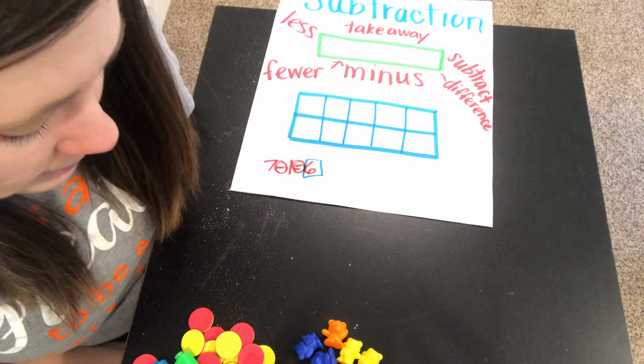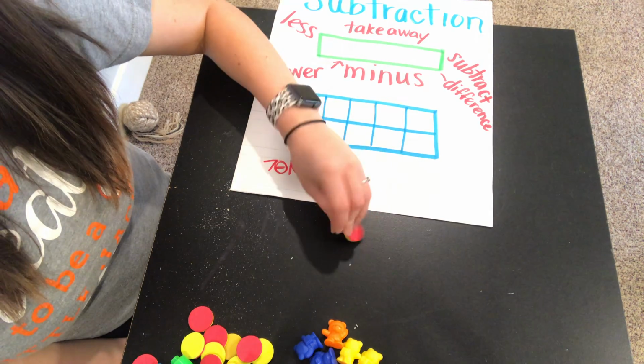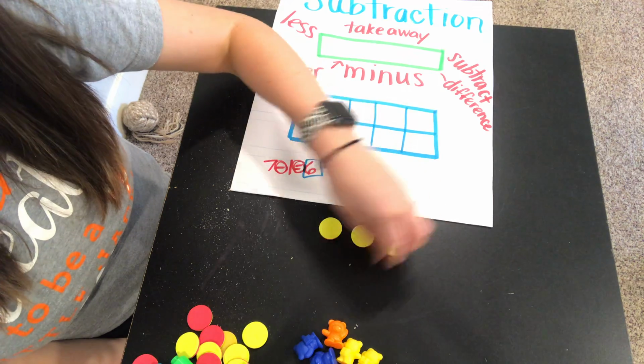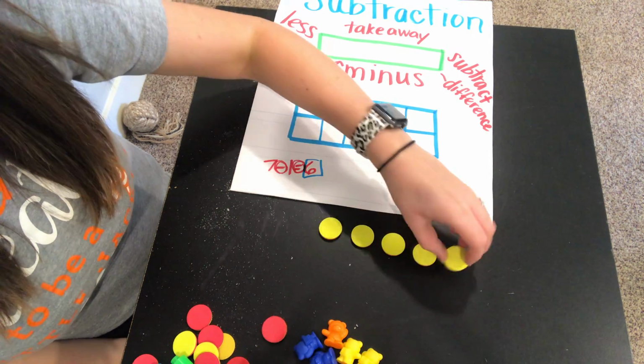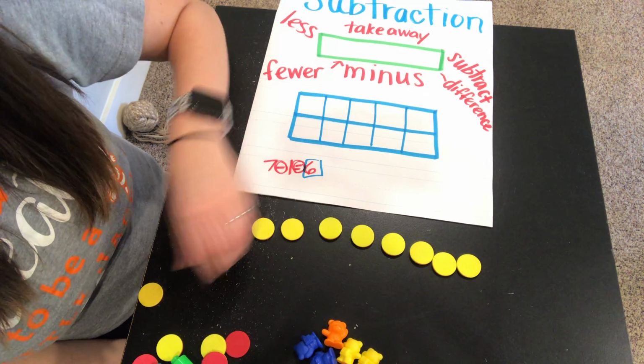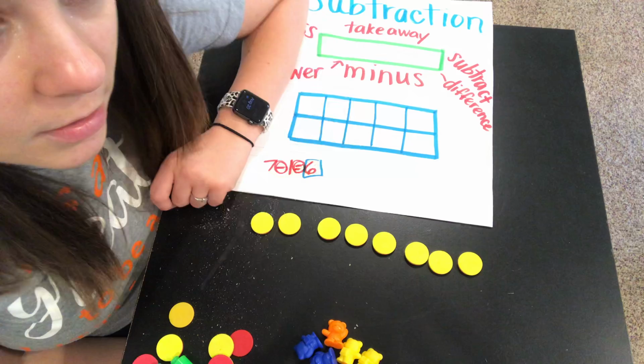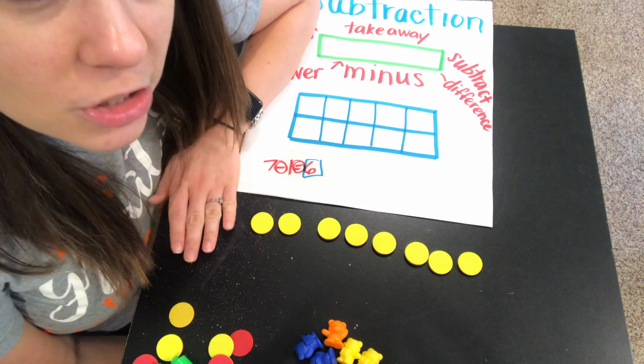Wyatt has 8 Legos. 1, 2, 3, 4, 5, 6, 7, 8. 1, 2, 3, 4, 5, 6, 7, 8. Notice how I double checked just to make sure I had the right amount.